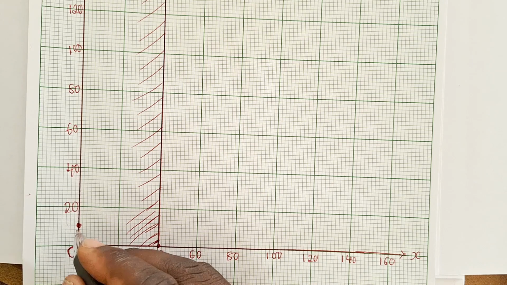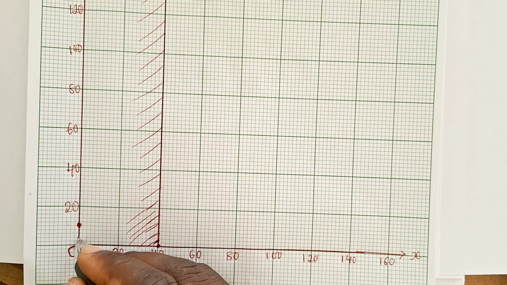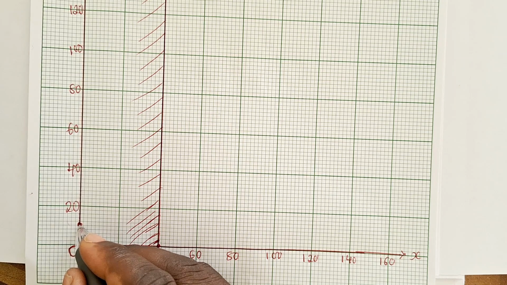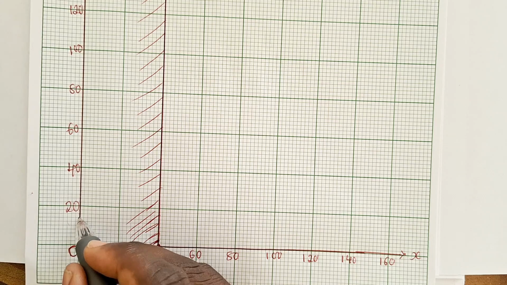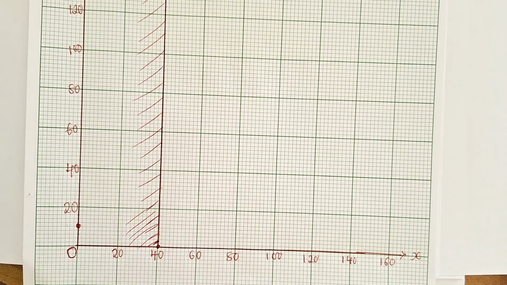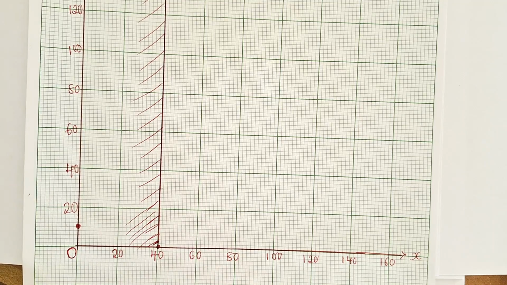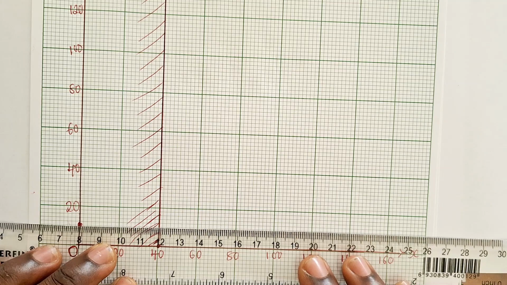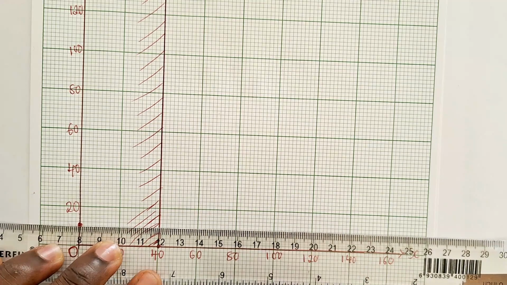So you understand that each line here is a 2. So this is 2, 4, 6, 8, 10, 12, 14, 16, 18, and 20. So 10 is right over here. You can do the drawing. So put your ruler nice and follow it.